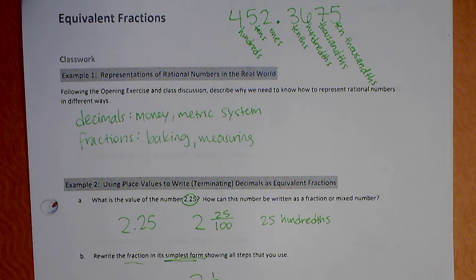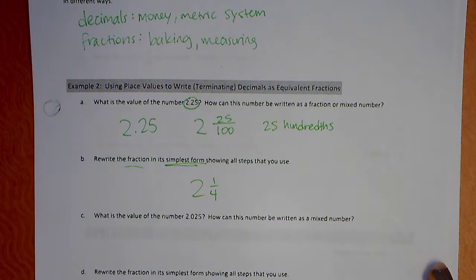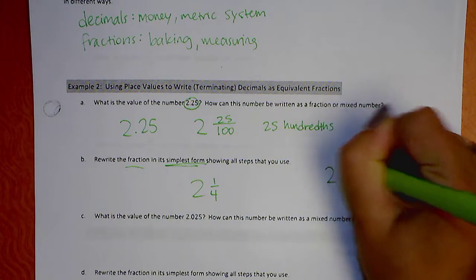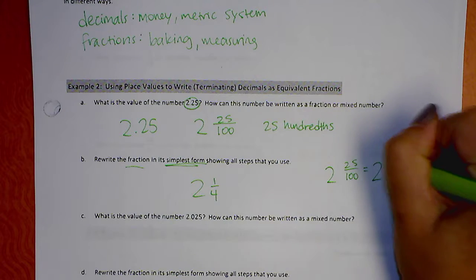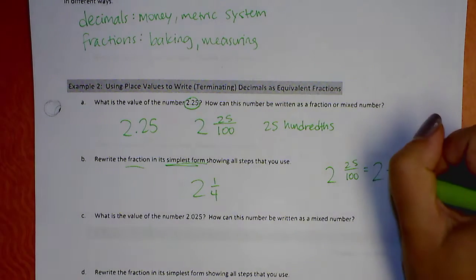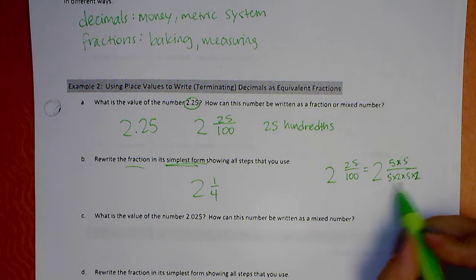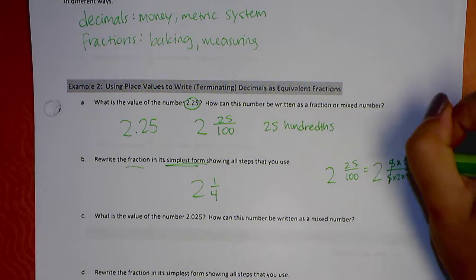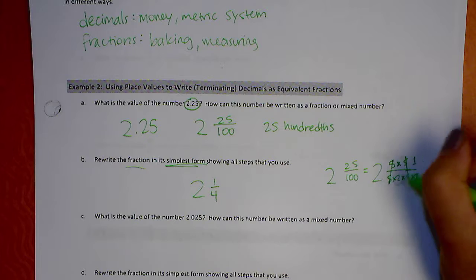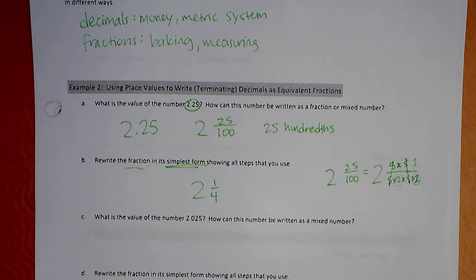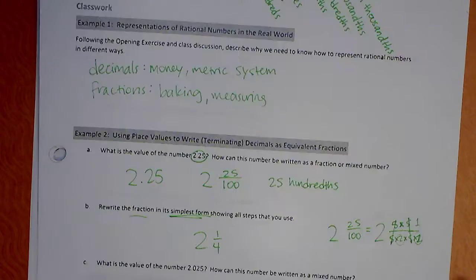One way that we can simplify this is by factoring. That 2 and 25 hundredths is the same thing as 2 with 5 times 5 and 5 times 2 times 5 times 2, because that's 10 times 10. We can eliminate the 5s and we should be left with 1 on top and 4 on bottom. Don't worry if you didn't get that. That's just kind of to help you factor things a little faster to make a simplified fraction.